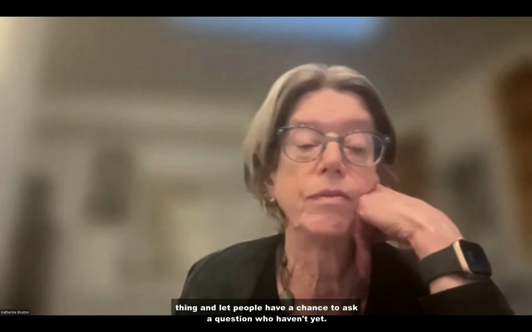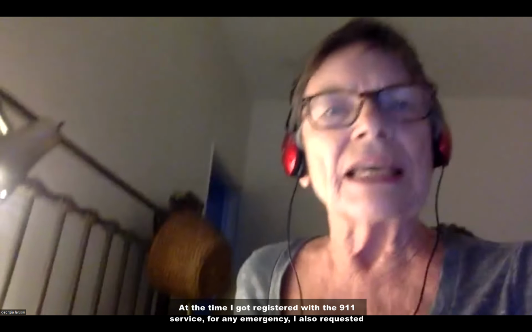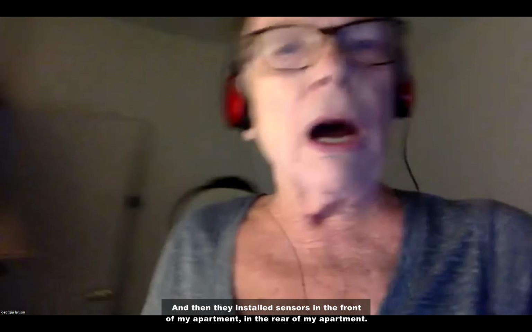Georgia? Yes, unmuting. At the time I got registered with the 911 service for any emergency, I also took advantage of the fire department willing to come and install this base unit. And then they installed sensors in the front of my apartment and in the rear of my apartment.